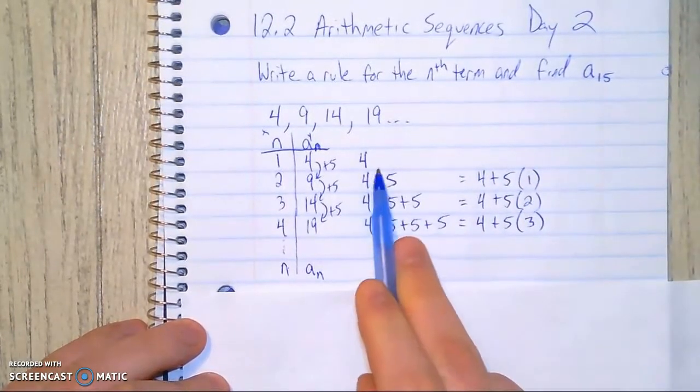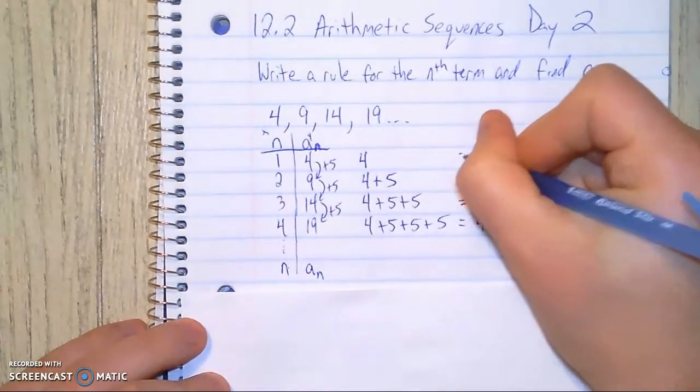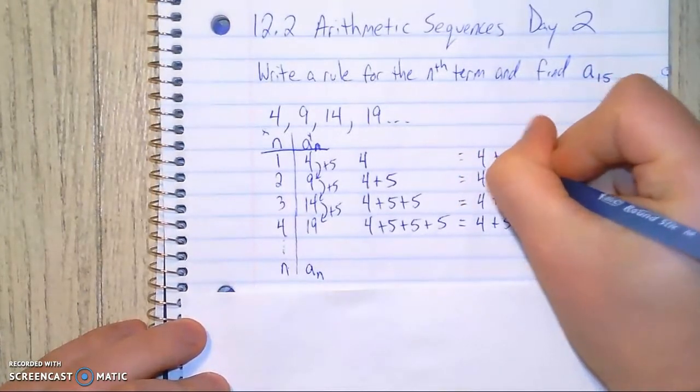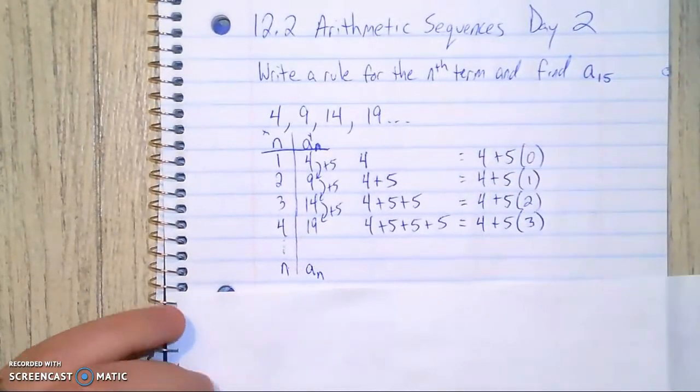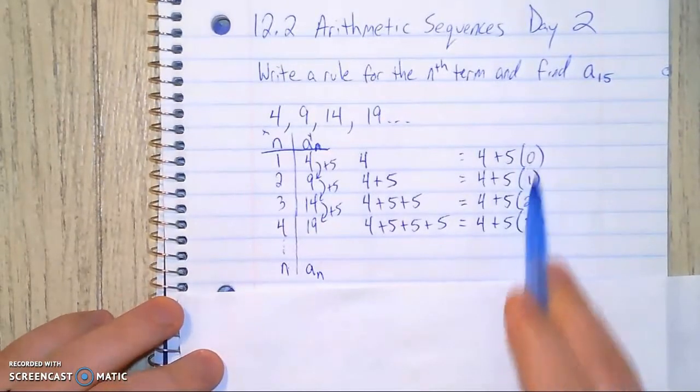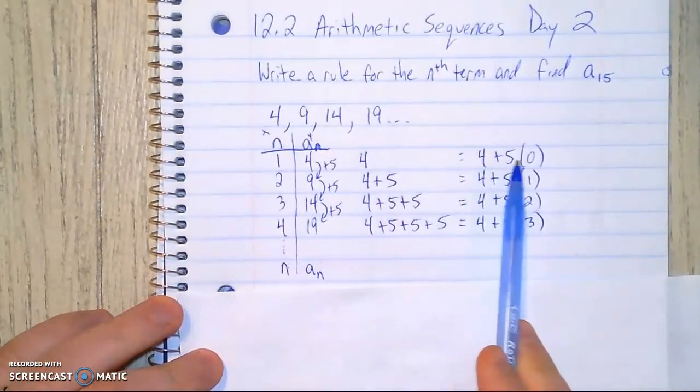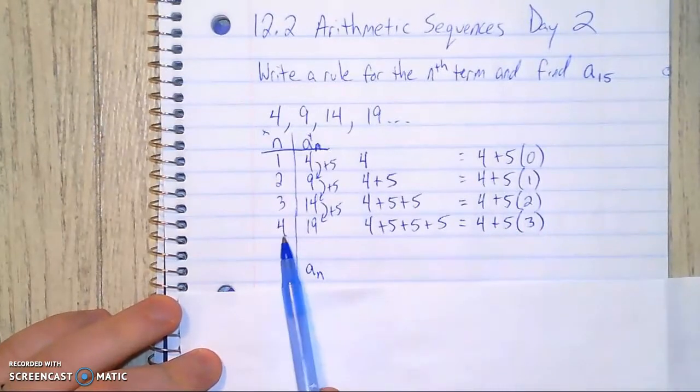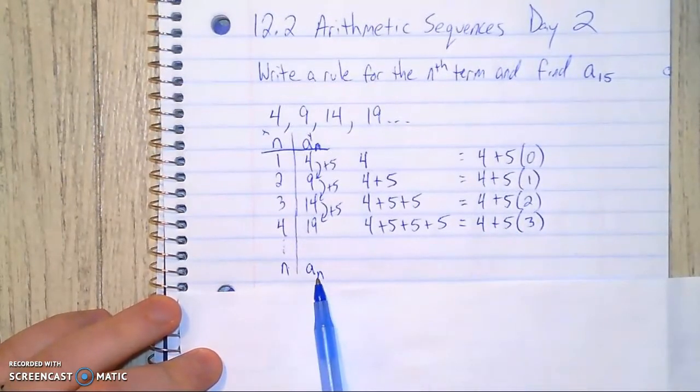And in fact, this top one where we didn't see a plus 5, even that can be written this way. It was 4 plus 5, and we did it 0 times. Now, the reason I did all this is now I can start to see a pattern or a structure in how I found each number, and that's going to help me make a general one.